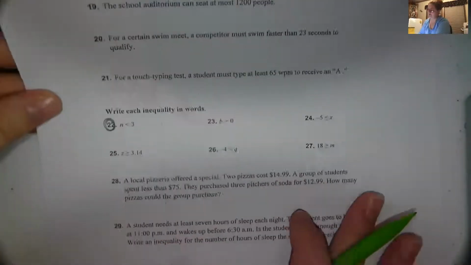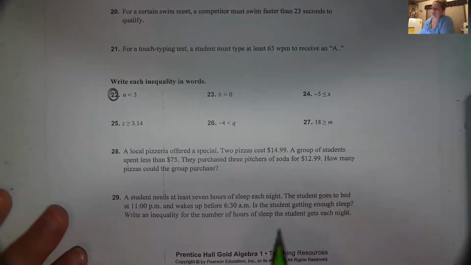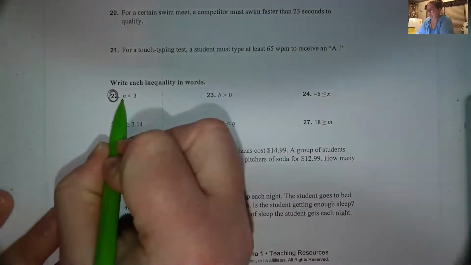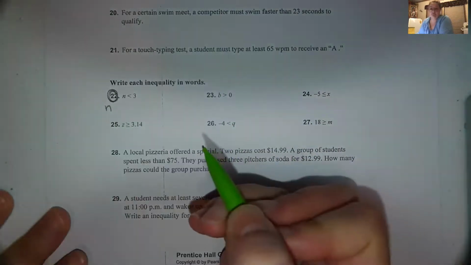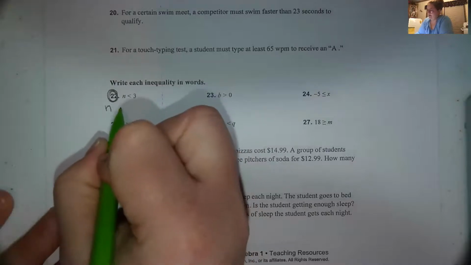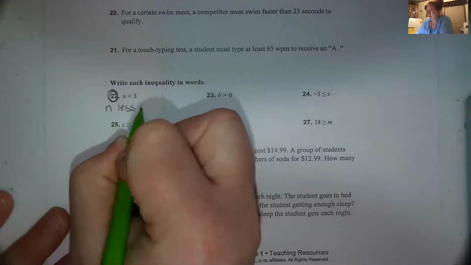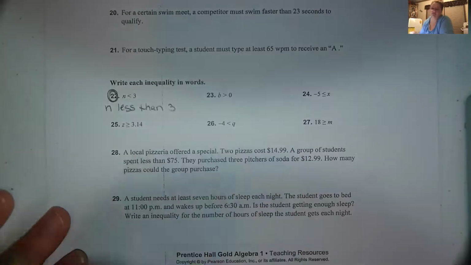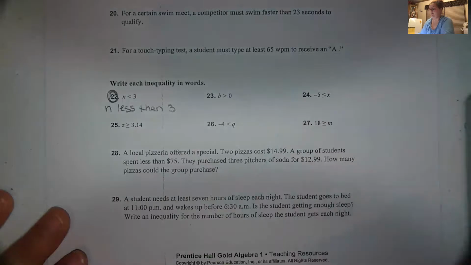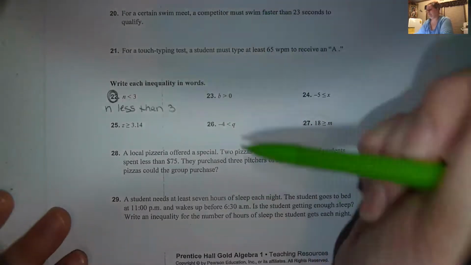Okay, and then when you get down to 22, it just changes directions a little bit. It says, write each inequality in words. We'll just write this out, n. And then what does that sign mean? That means less than. N less than 3. And you're done. So that's writing in words. Okay, there's a few word problems.